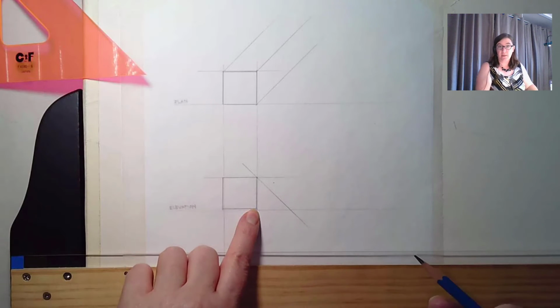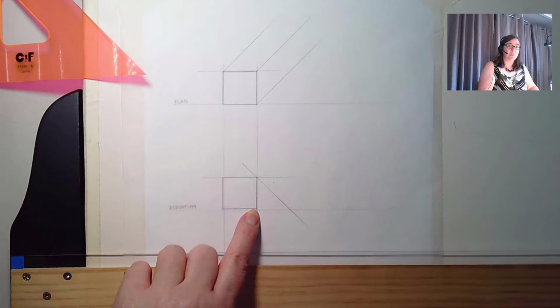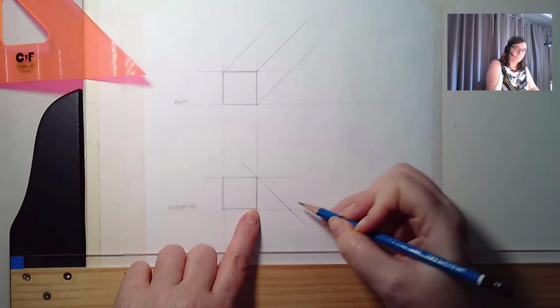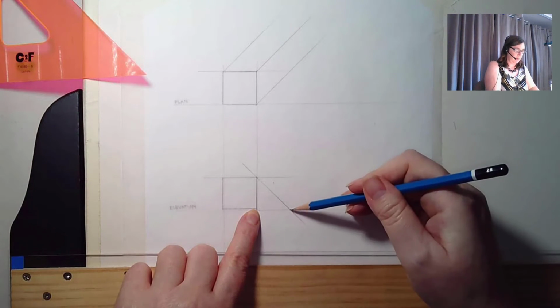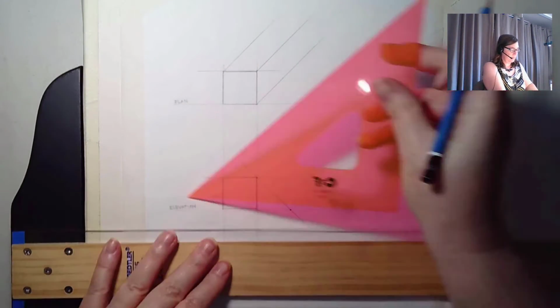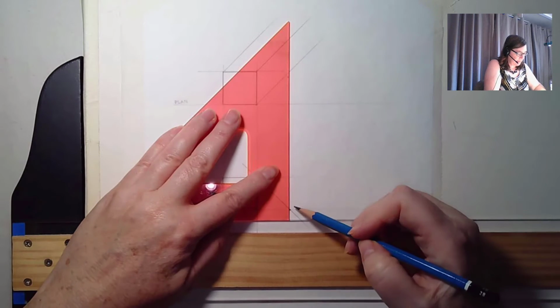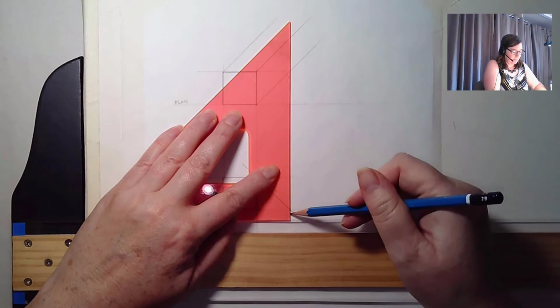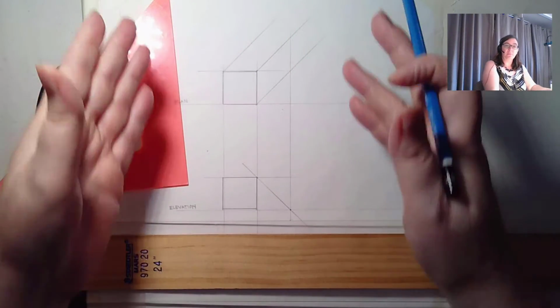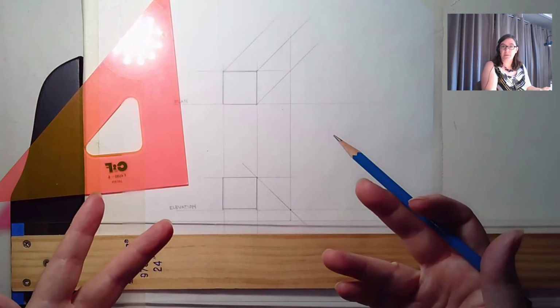You can't see it in the elevation view, but in 3 dimensions it would be there. This gives us this important point right here. All right, and that's where the shadow hits the ground, and we'll be able to take that measurement and transfer it vertically to our plan view because we have them aligned and to the same scale.